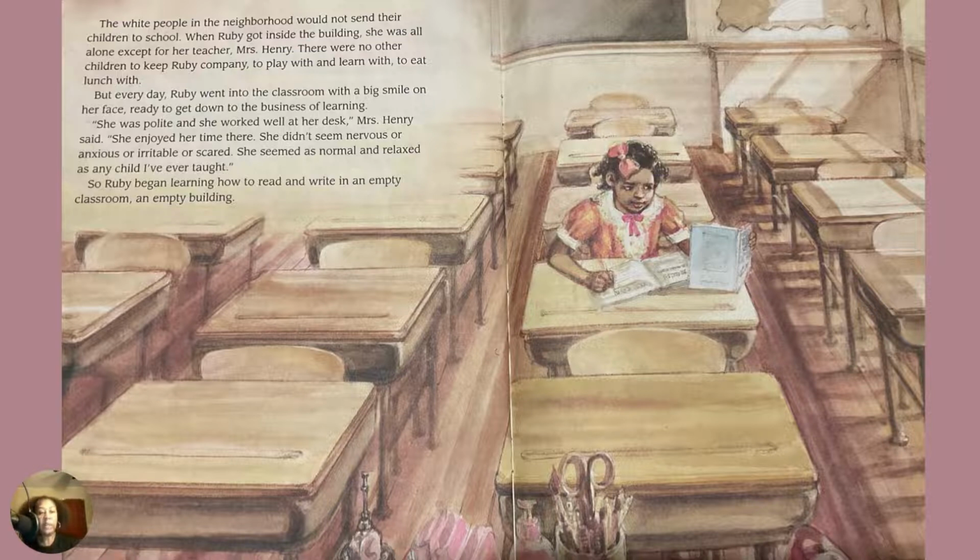The white people in the neighborhood would not send their children to school. When Ruby got inside the building, she was all alone except for her teacher, Mrs. Henry. There were no other children to keep Ruby company, to play with, learn with, to eat lunch with.